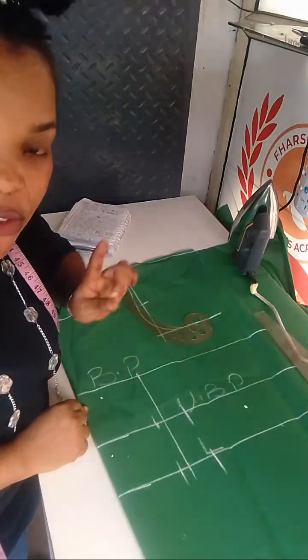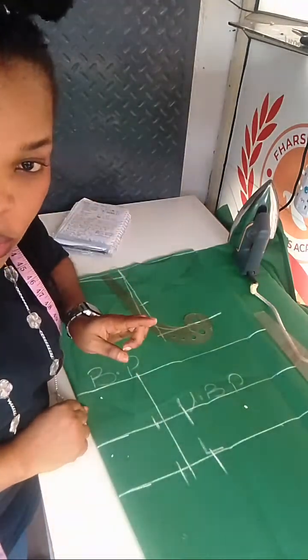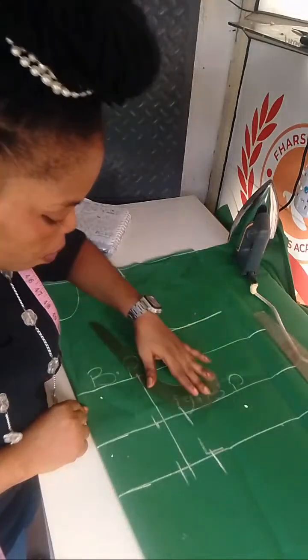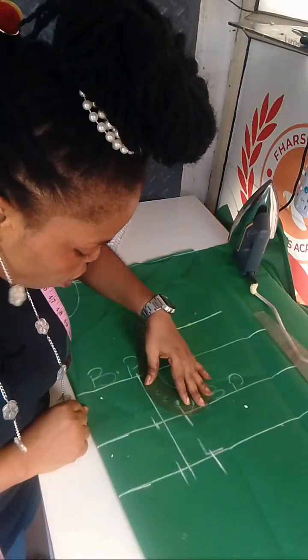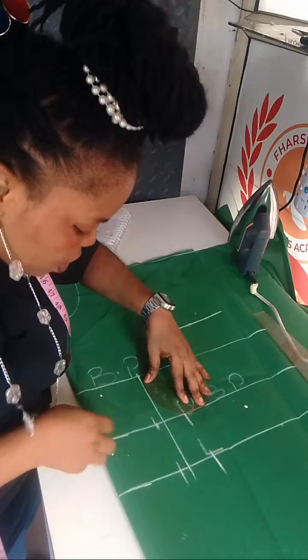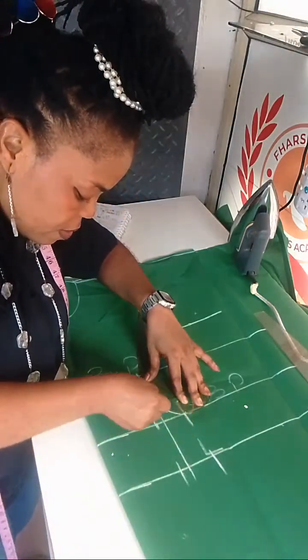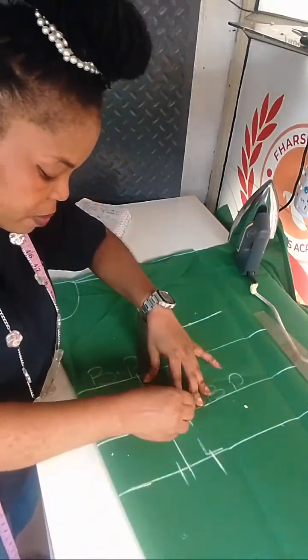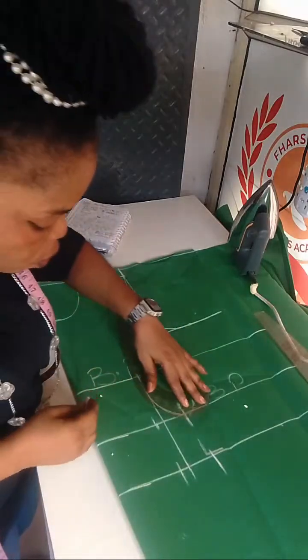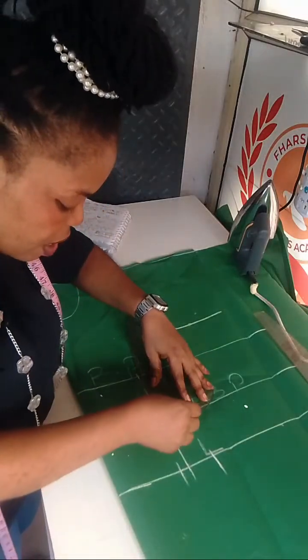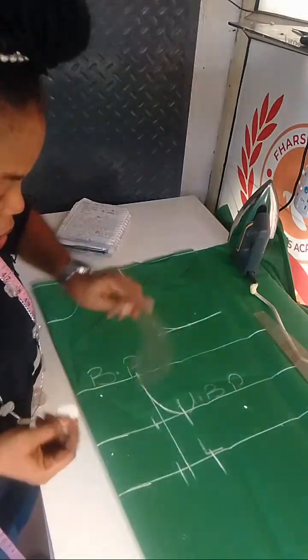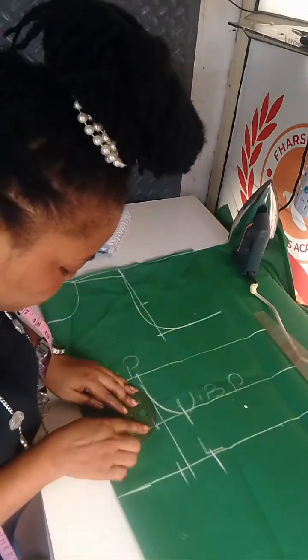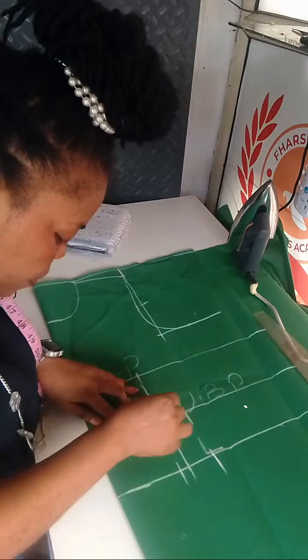It is very, very important. But because I have my armhole, I don't need to come down. I will just connect this way, like this, right? And then I will come to the side that has the half inch and do the same connection, right? Hope you are following.